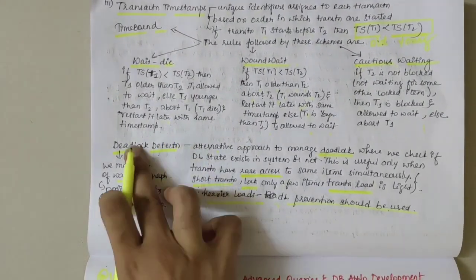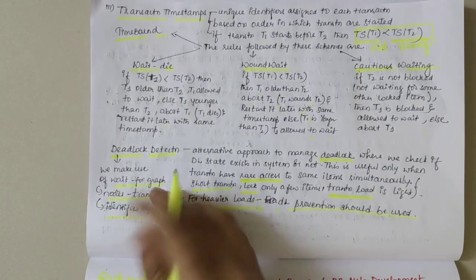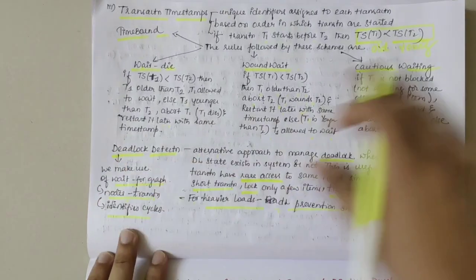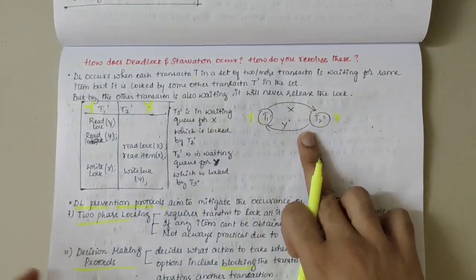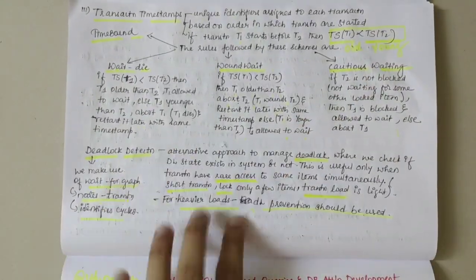In deadlock detection, we make use of a wait-for graph. In this, the nodes represent transactions, and we need to identify the cycles. If cycles are found, that says that deadlock has been detected. This is an example for deadlock detection. So this was about the deadlock detection topic.